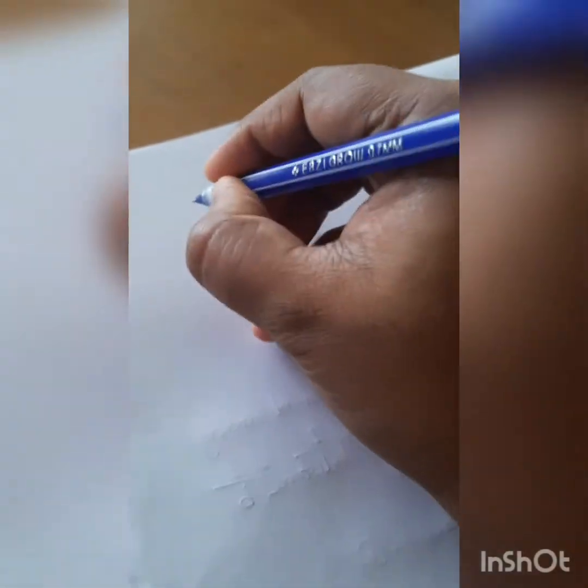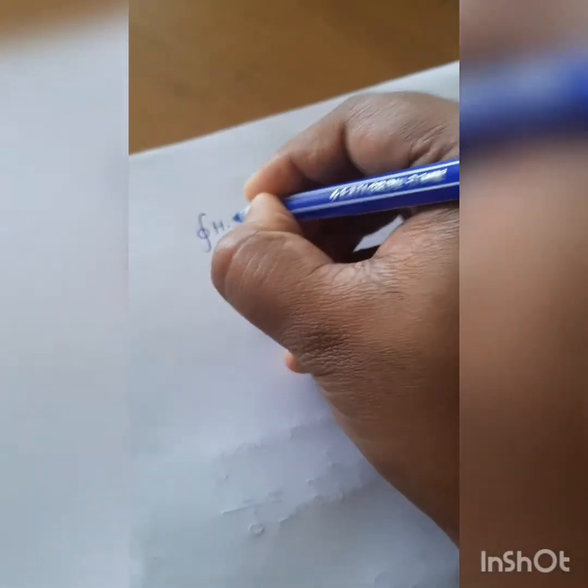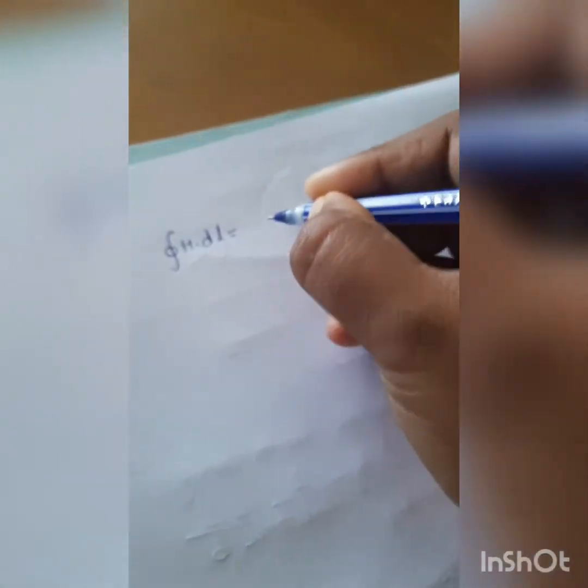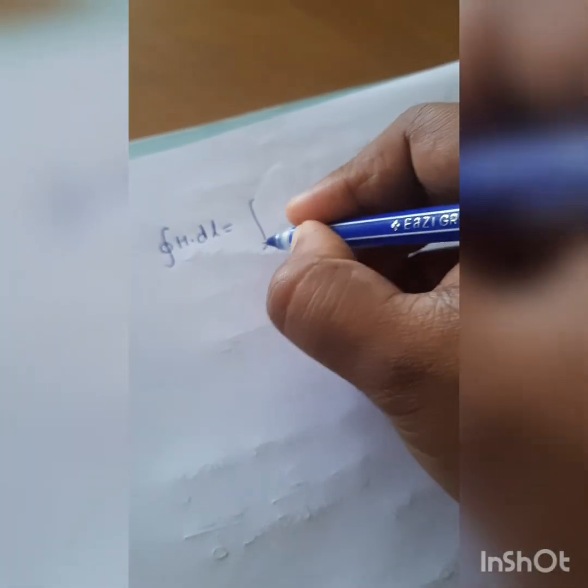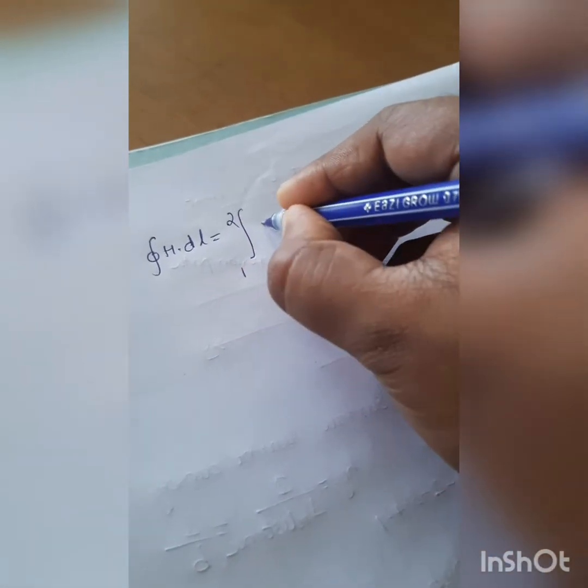Now if we evaluate the closed integral H dot dl, we split it into 1 to 2, 2 to 3, 3 to 4, and 4 to 1. From 1 to 2, the Hz component is 0, and dl is minus a in the downward direction.